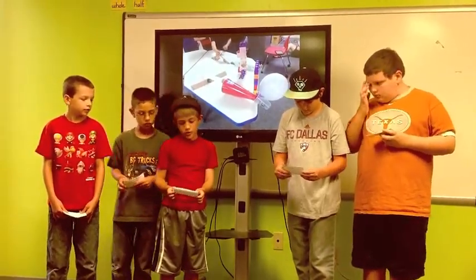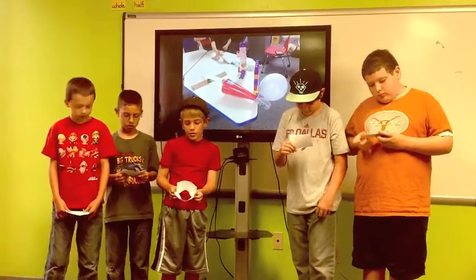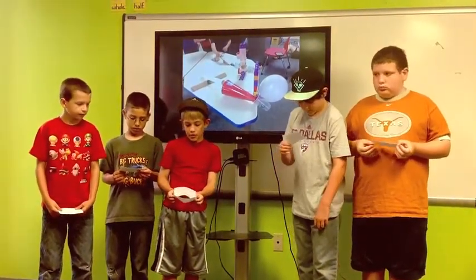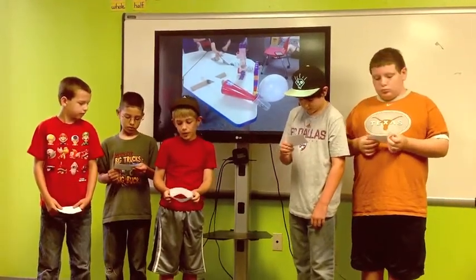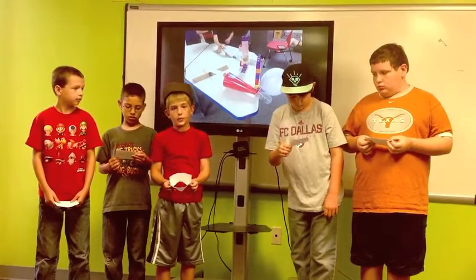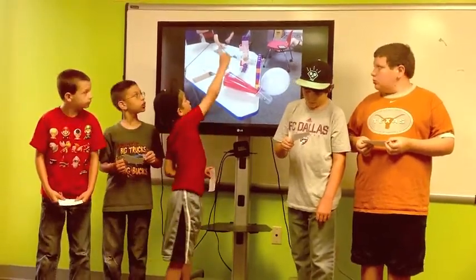Force is when you move something. Motion is when something moves. We have force and motion in our Rube Goldberg machine everywhere. One example is when we roll a marble down the ramp.